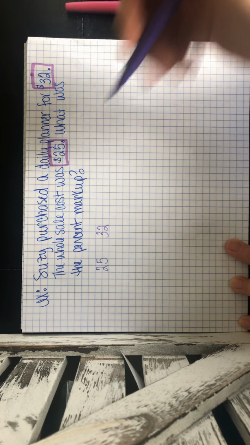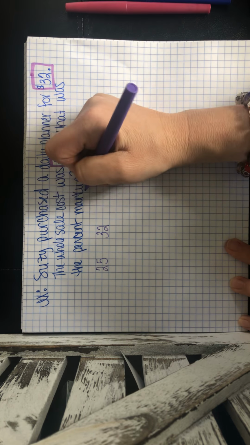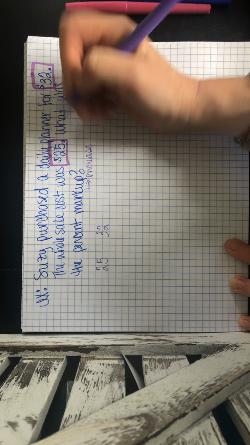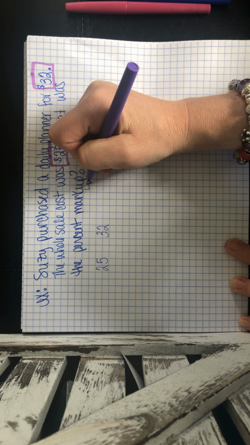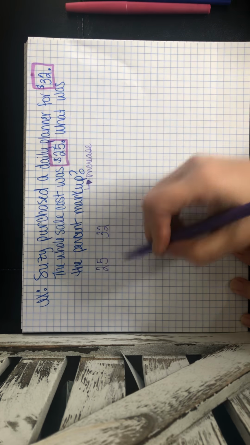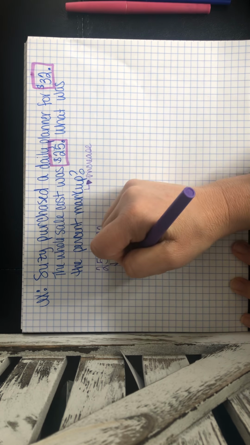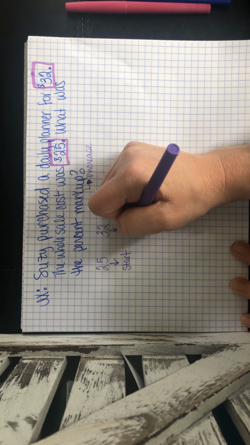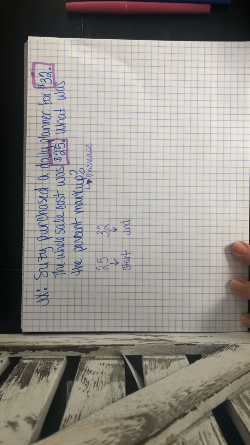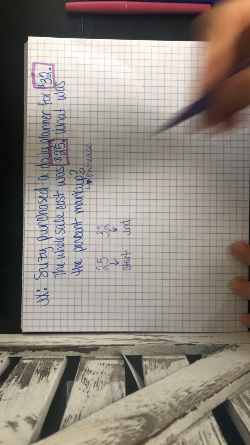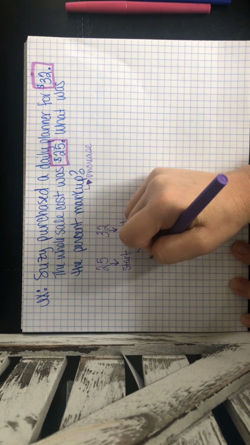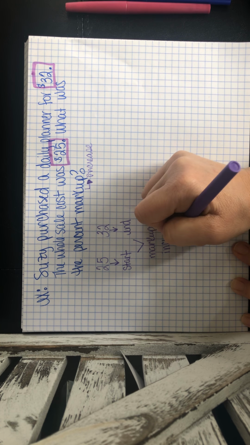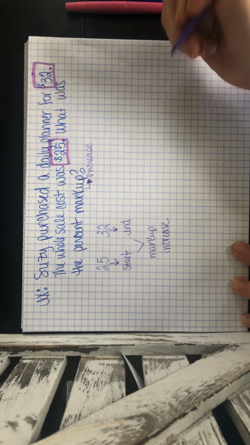That means that if it's a markup, it is an increase in value. Because it's an increase in value, this 25 has to be my start and 32 has to be my end. So that tells me it was a markup, which is also the same as an increase.